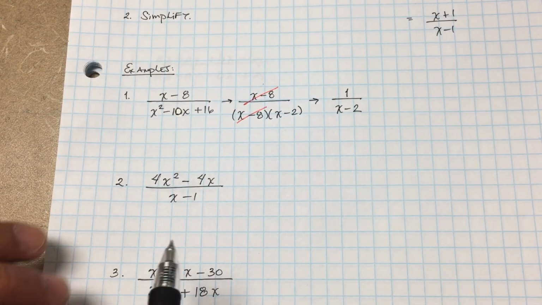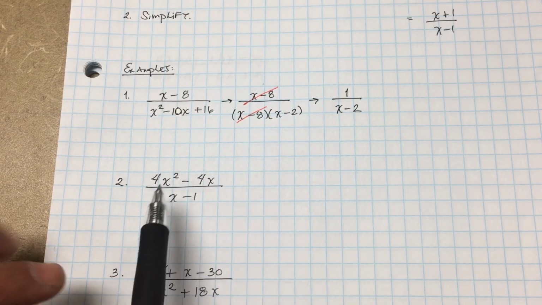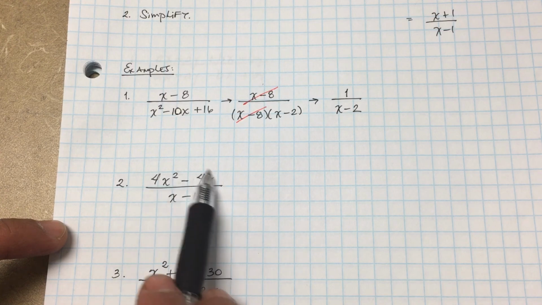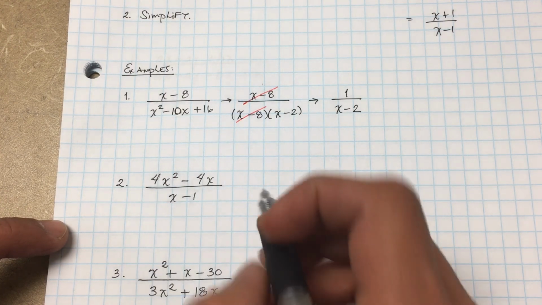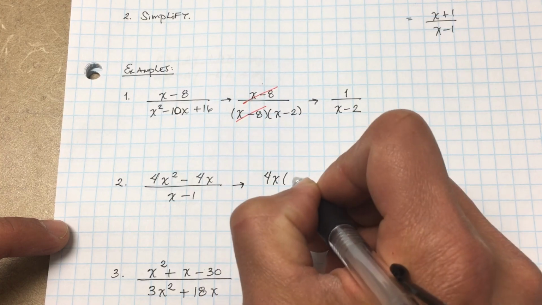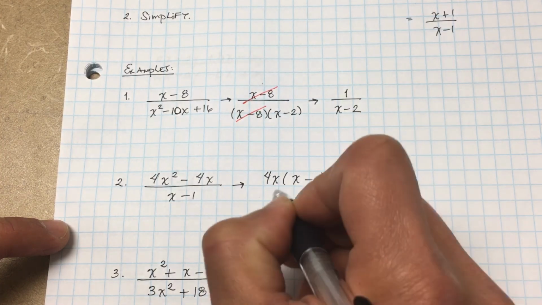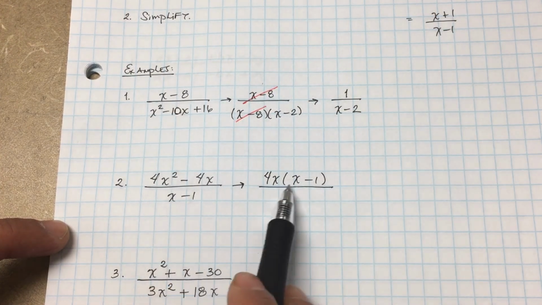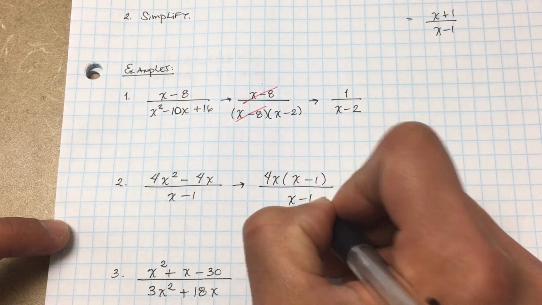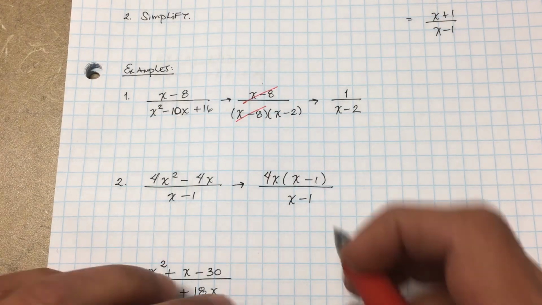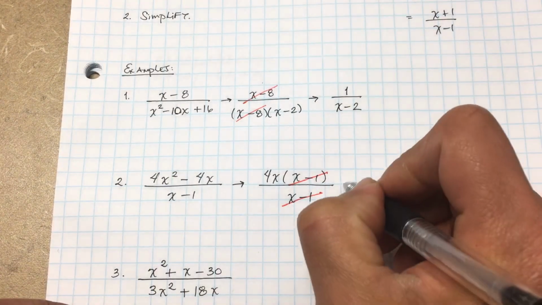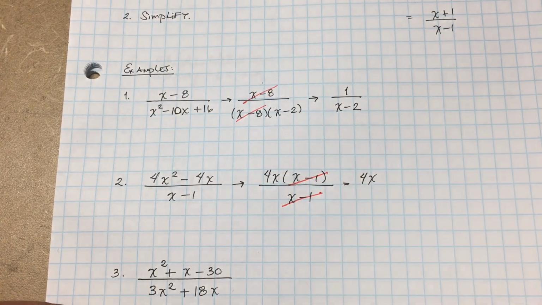4x squared minus 4x. Remember, the first rule in factoring is, can you factor out a common number? La primera regla de factorización es, ¿pueden sacar algo en común? Claro que sí. Vamos a sacar el 4 y la x y me queda x menos 1. I'm going to factor out the 4 and the x and I'm left with x minus 1. Okay, and then on the bottom, the denominator, you're left with x minus 1. Now, I can simplify that out. Boom, boom. And then I'm left with 4x.